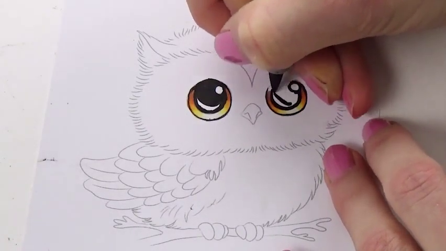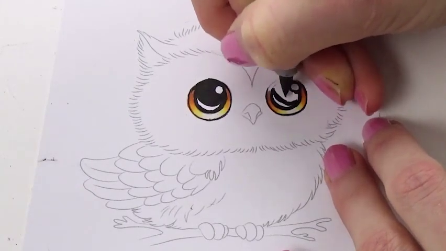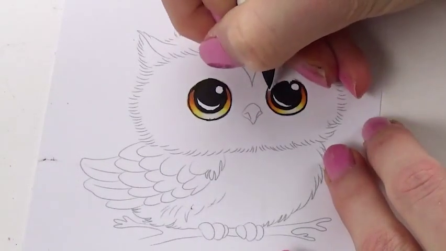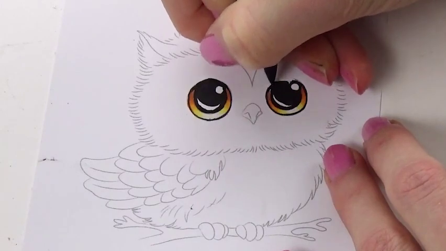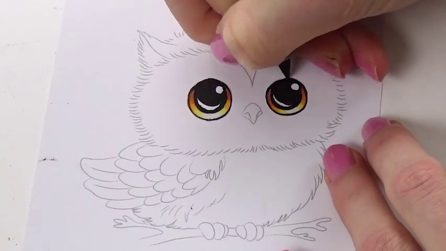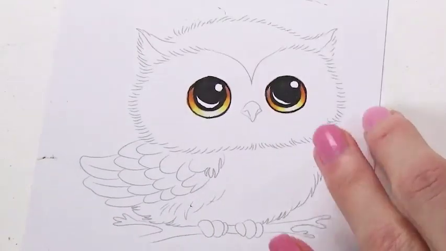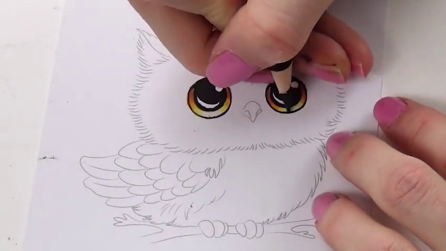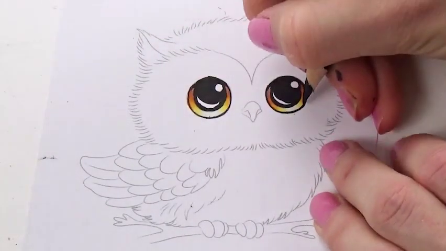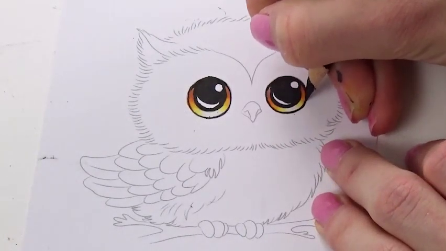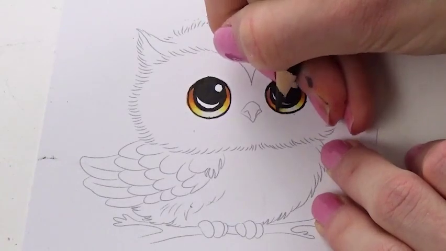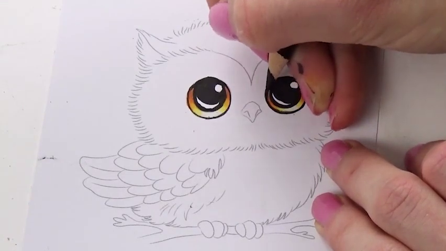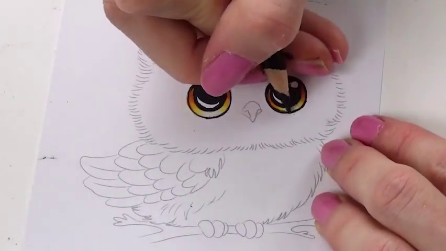And we'll do the same on the other side. Try and make them about the same size. If you need to come around the shape of the eye again, just to even things up, you absolutely can. I even just use a very soft pressure just to sort of fade that line out, just so it's not a hard straight line, it's a little softer.